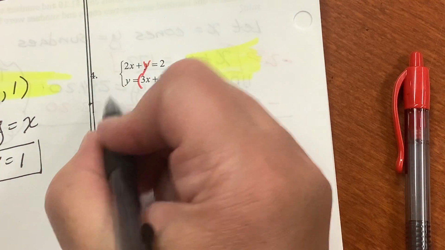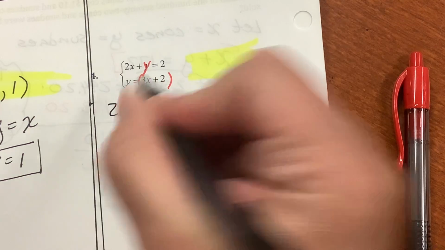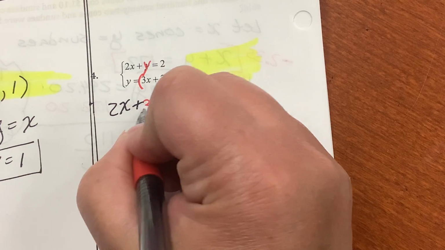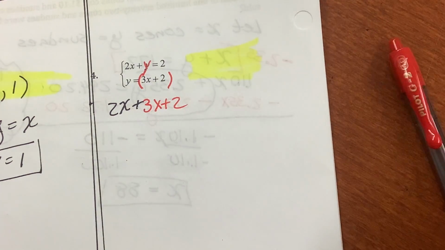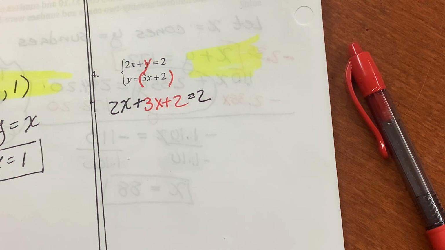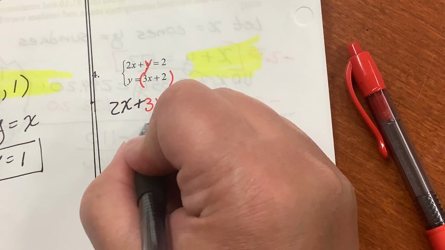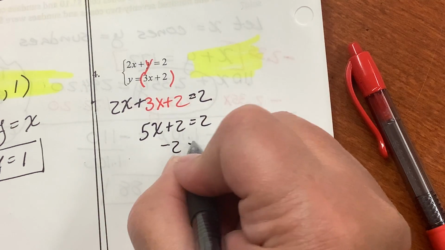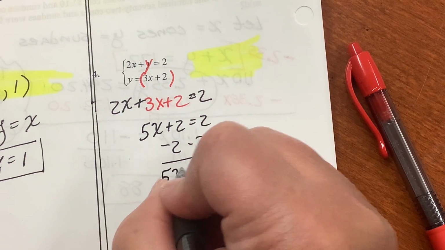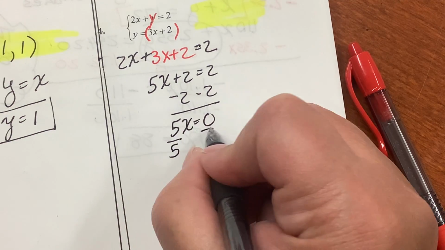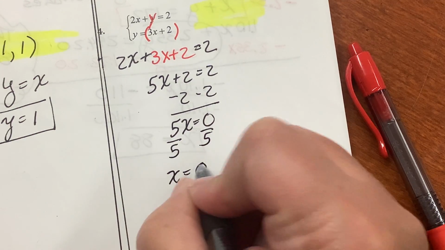So I have 2x plus, and I am just straight up going to substitute that into there, 3x plus 2 equals 2. Now there's no parentheses in multiplying because this y doesn't have a coefficient. All right, 2x plus 3x is 5x plus 2 equals 2, minus 2 from both sides, and 5x equals 0. That's okay, divide by 5, divide by 5. Now I know x equals 0.